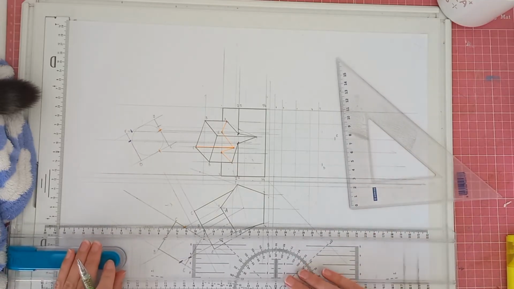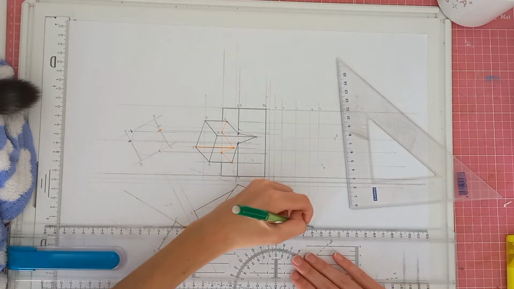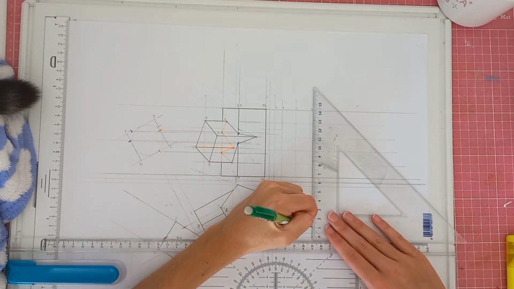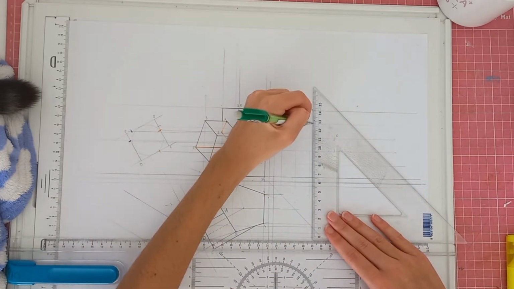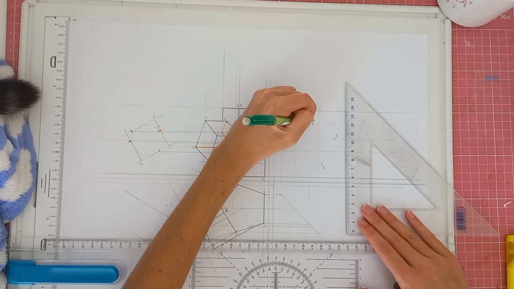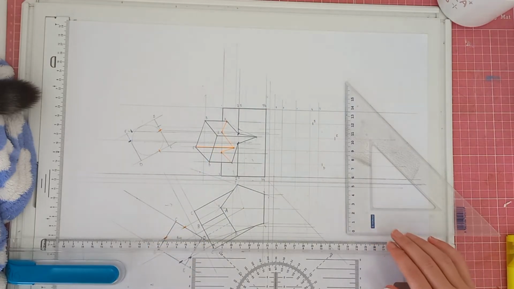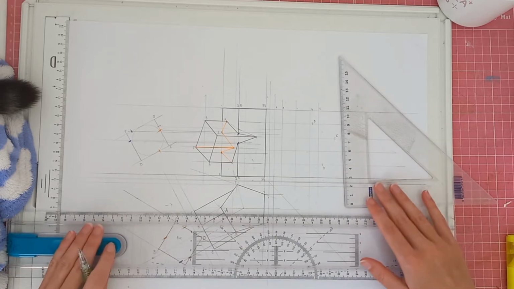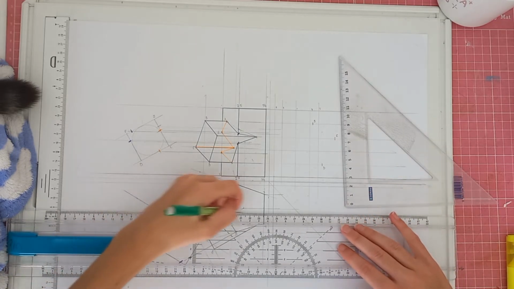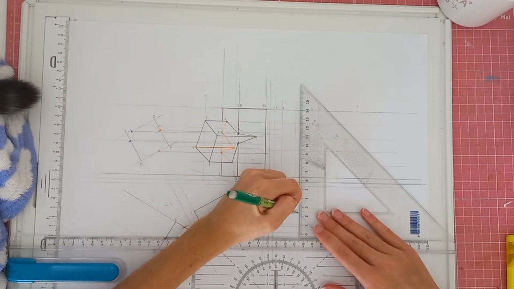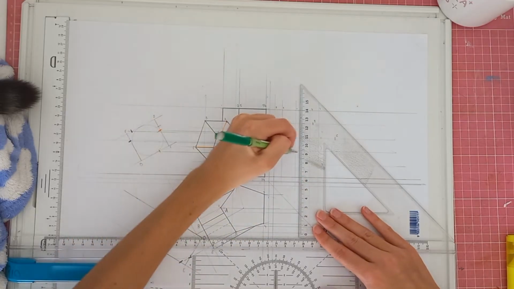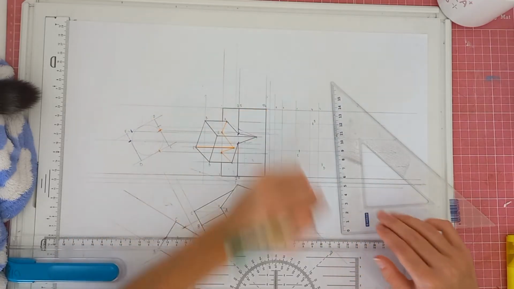Then we're going to go to point B, which we're going to bring across like that. Point B will be over here, so we're going to find the B line. So B will be over there. Okay, and then we're going to find point C as our last one. We're going to bring point C across, which will be over here. And then we're going to find the C line, which is this one over here. And that will be point C.